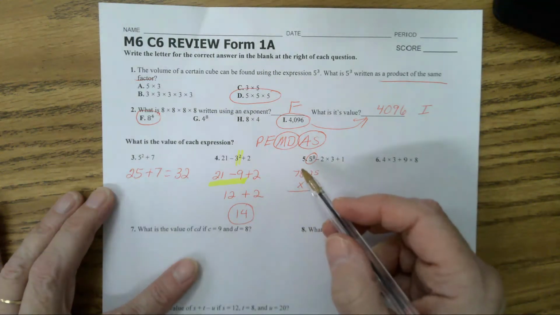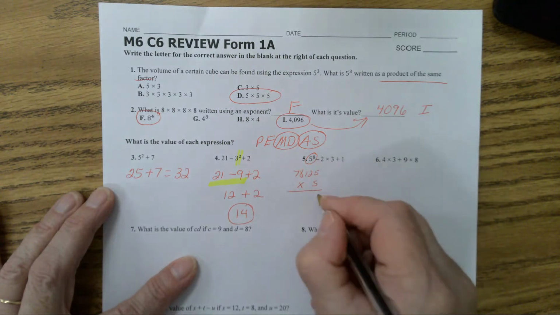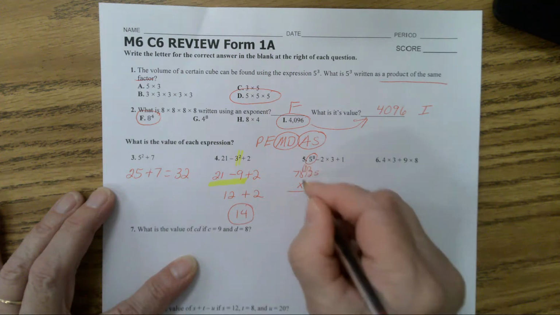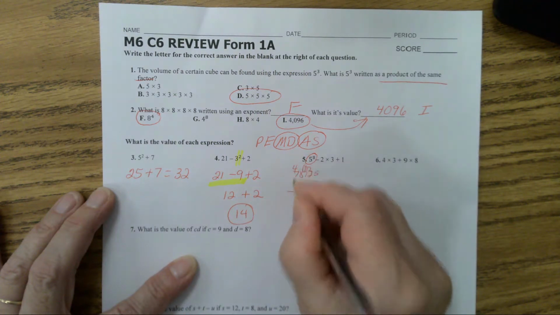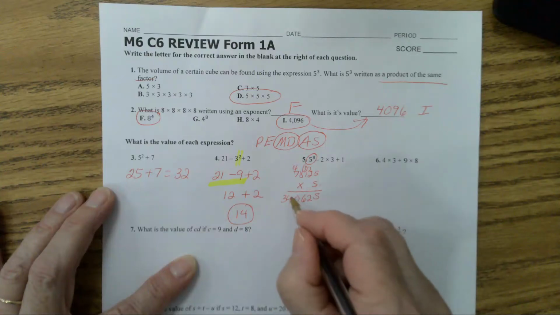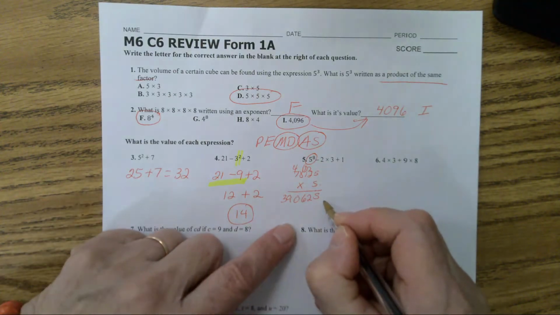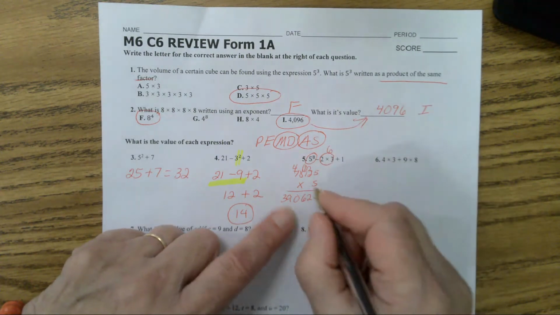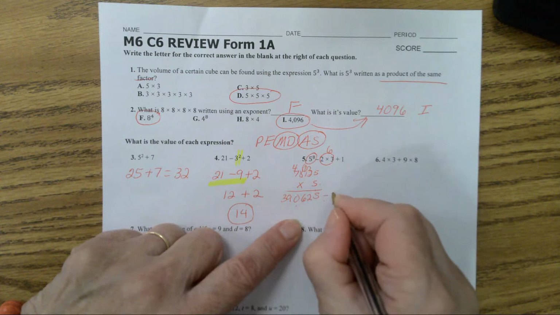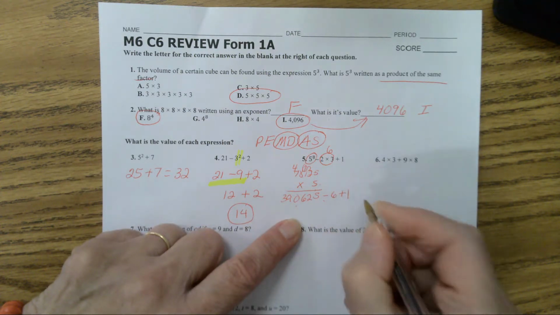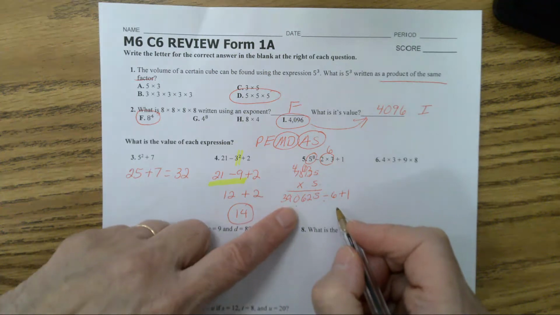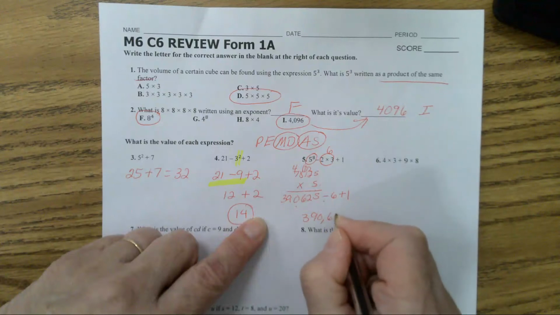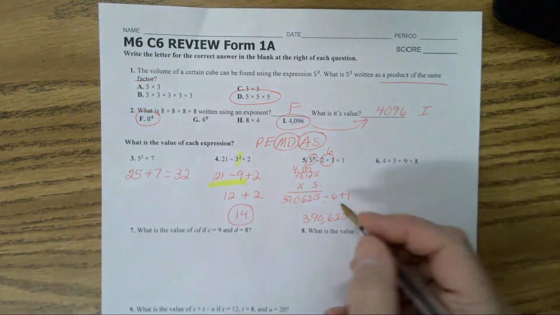They won't be this large on your test. 5 times 5 is 25, carry a 2. 10 plus 2 is 12, carry a 1. 40. So you have 390,625. Now, the next thing you're going to do is 2 times 3 is 6. So you'll have this minus 6 plus 1. Well, when you do that, you will end up with 390,620. That's the final answer for number 5.